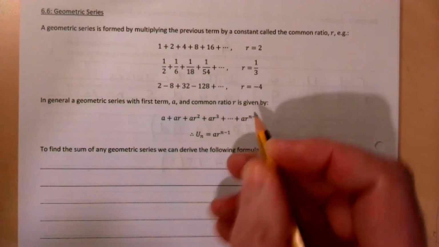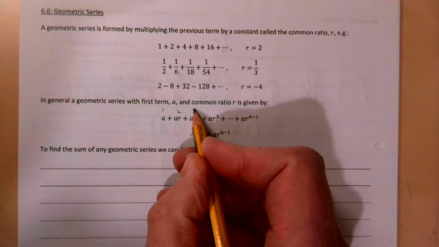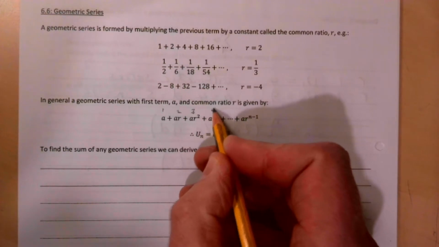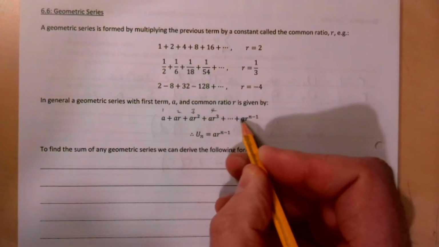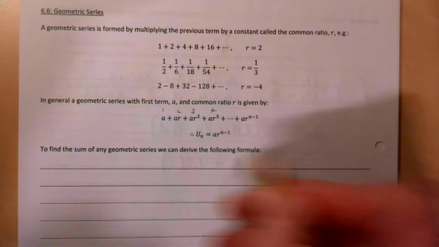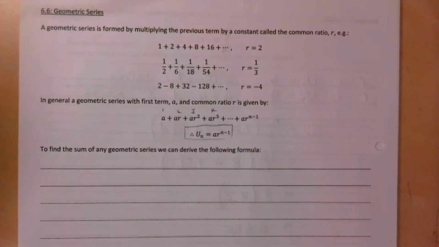So why is it n minus 1? Because this is my first term, second term, and a bit like our arithmetic series with the d, if you remember, the fourth term is r cubed, the third term is r squared, so it's 1 away, so it's ar to the power of n minus 1. So our way of finding our nth term then is u of n is ar to the n minus 1.